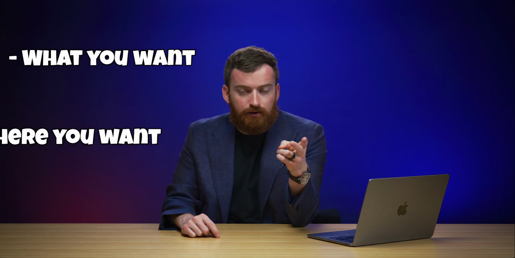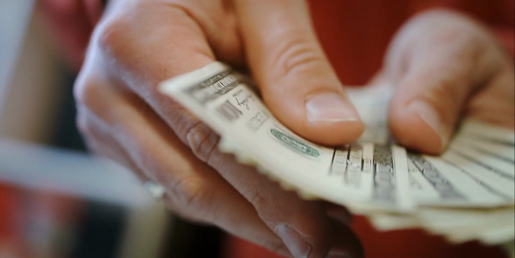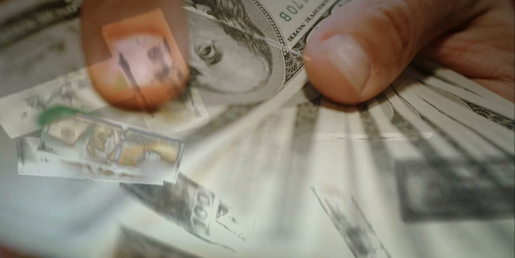So in this section of Hacking the American Dream, we're going to talk about pulling the lists of the kinds of properties that you identified as being what you want and where you want. And we're going to try to help you get it for the price that you want. So this is where you're going to have to start to spend a little bit of money.